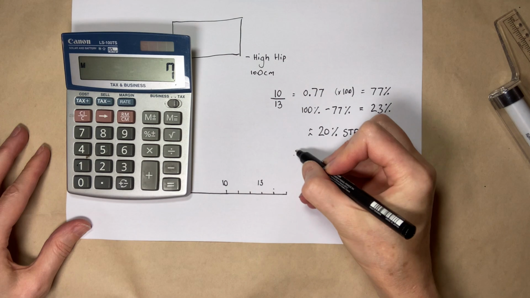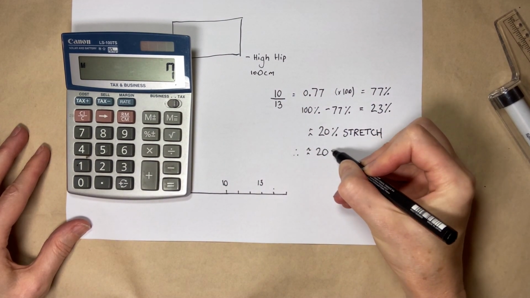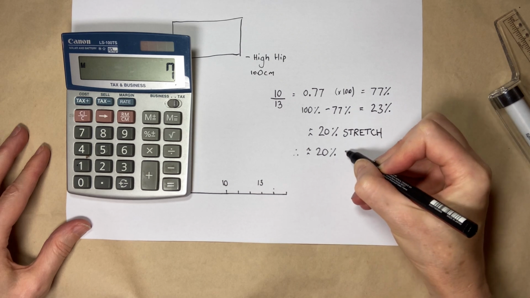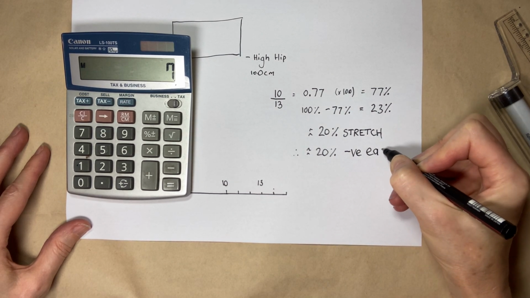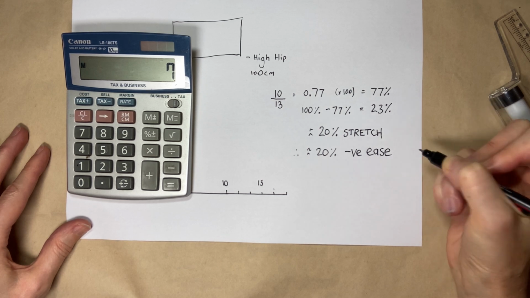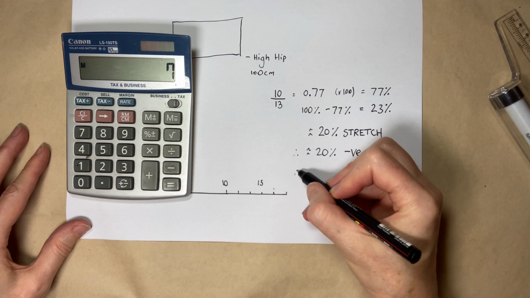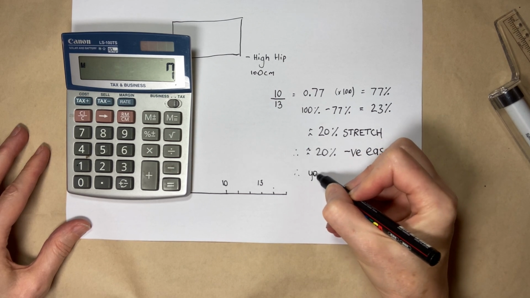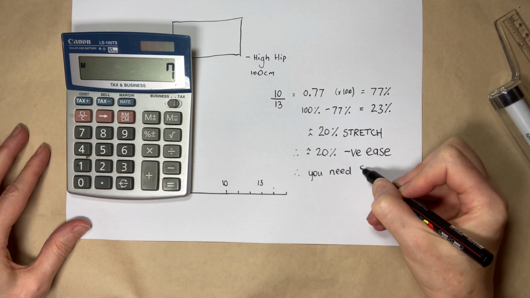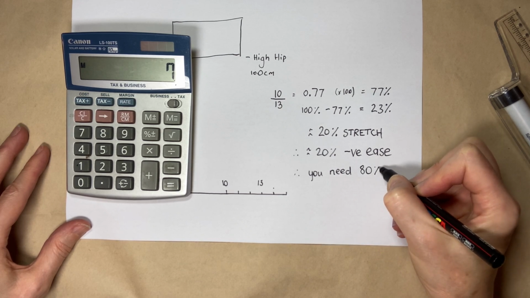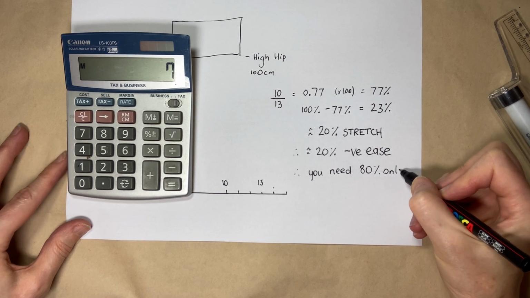Sometimes patterns will talk about negative ease, and that's the same thing. This fabric has 20% stretch. This pattern requires 20% negative ease. So to work out how much you need of your measurement, we only need 80% because there's 20% negative ease.